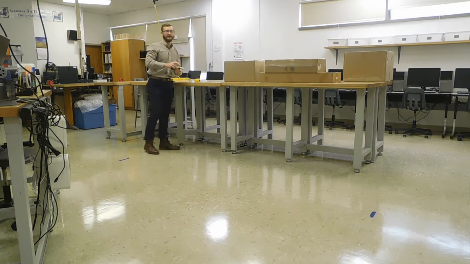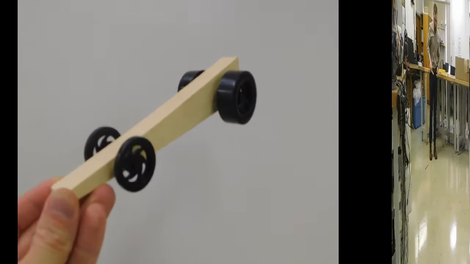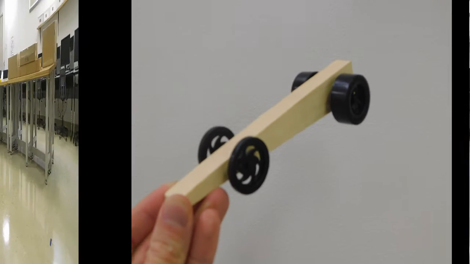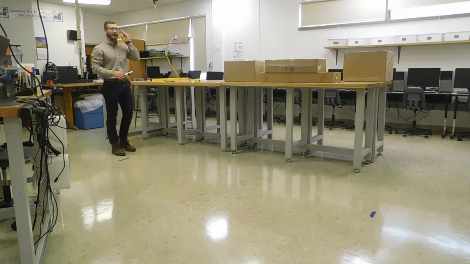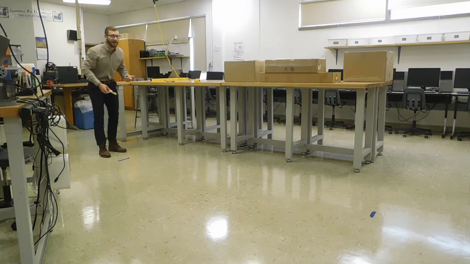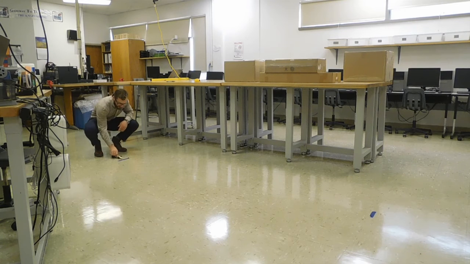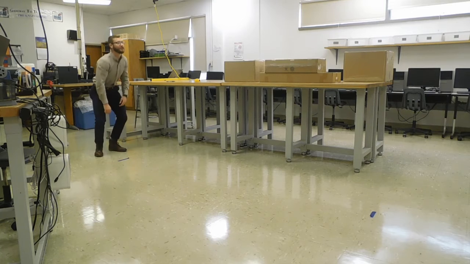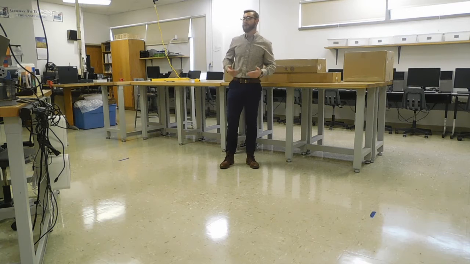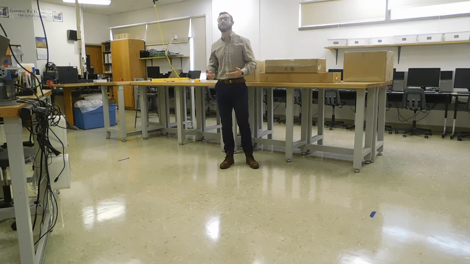Now all we need to do is take our model car between the 2 pieces of tape, and we'll go back to the film and see how long it took it to go from one piece of tape to the other, and that will give us our time. So we'll go ahead and roll the car, and it crosses the finish line, and we'll go back and look at the tape to see how long that took. Once we see how long it took, we'll be able to plug these variables into our formula and see exactly how fast it was going.